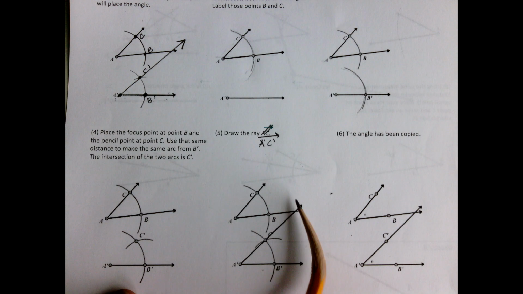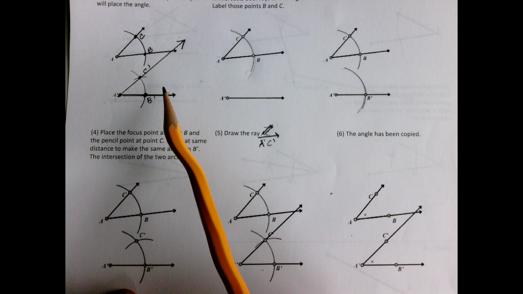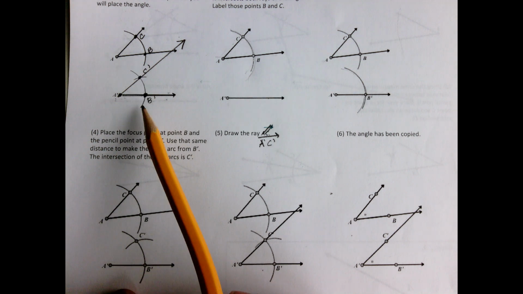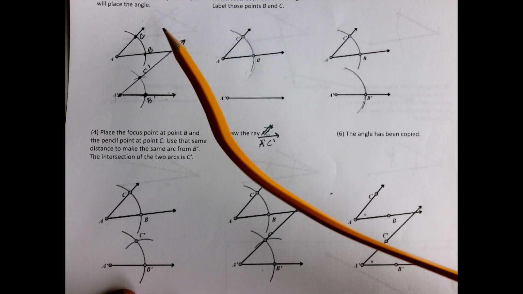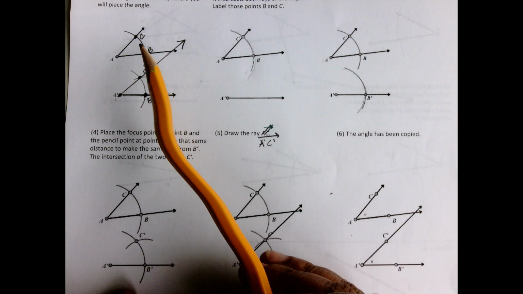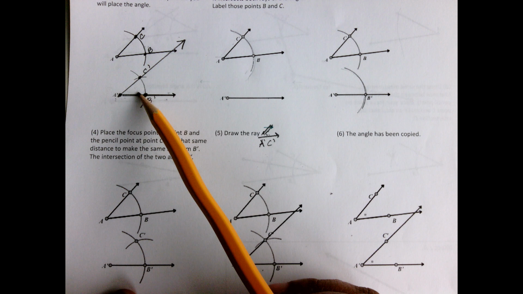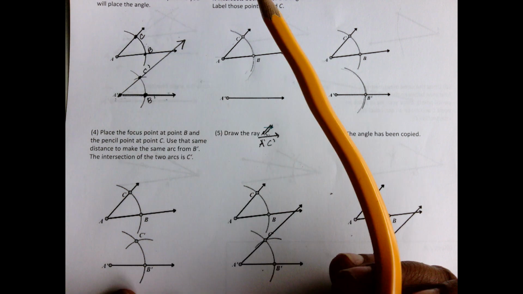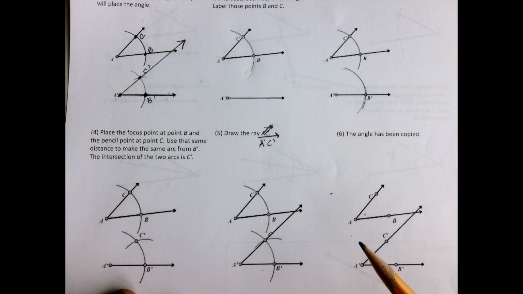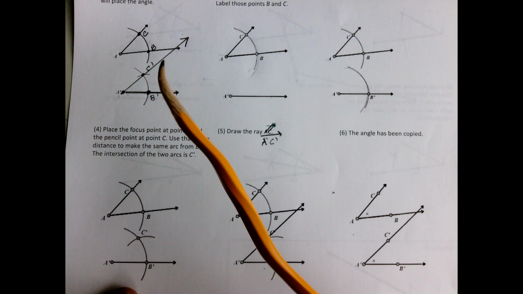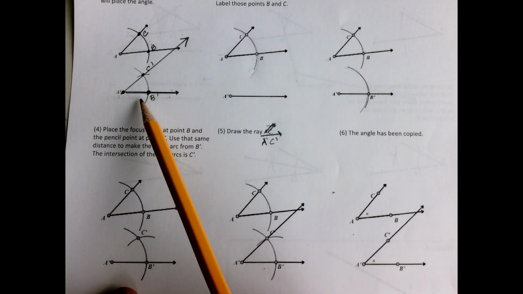So it should look like this, but if I were to erase any of the arcs, it would look like this. And these two angles are the same measure. This is just a copy of that. If you want to verify, go ahead and use your protractor. What I'm going to tell you is that you should never erase any construction markings, okay?